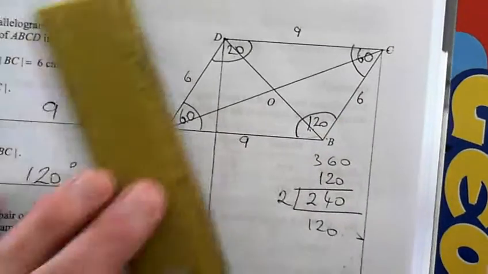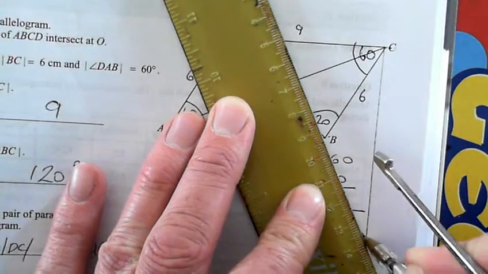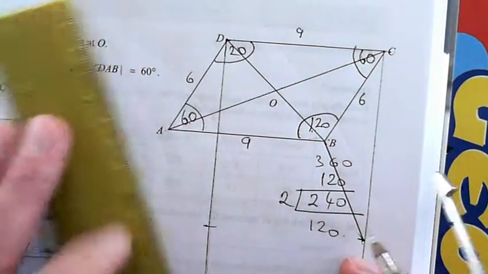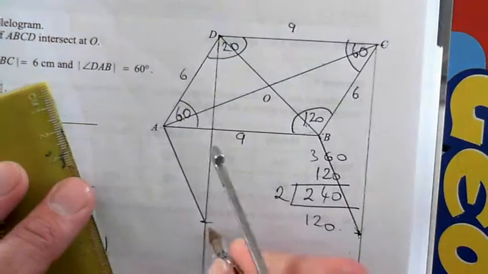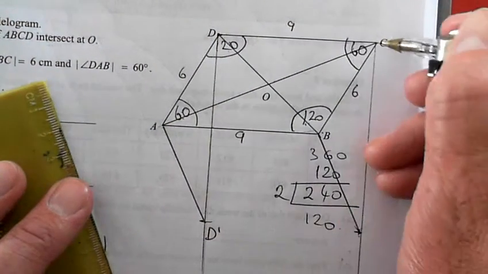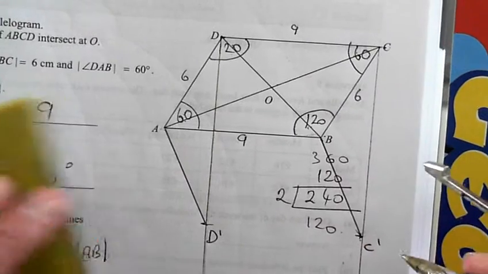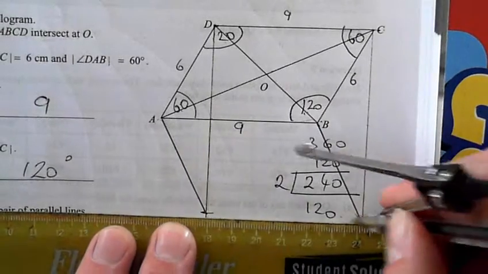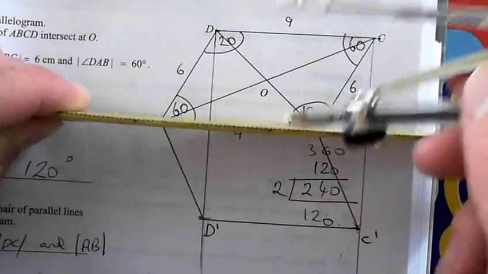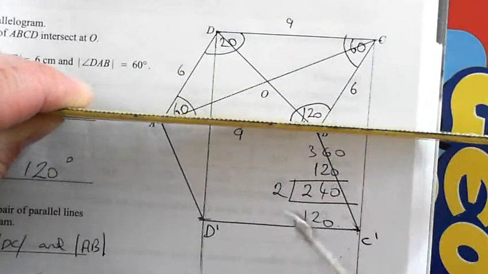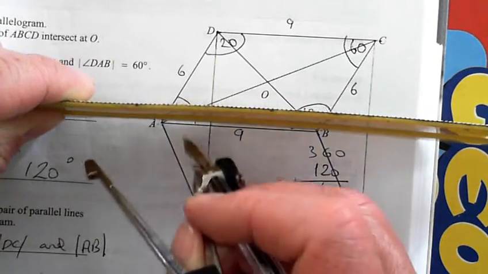So what does our new image look like? It looks like this. B hasn't moved anywhere. A hasn't moved anywhere. D has moved down to here. That's D image. And C has moved down to here, the image of C. So the top one, looking through this mirror, looks like the reverse, doesn't it? So this is the image.